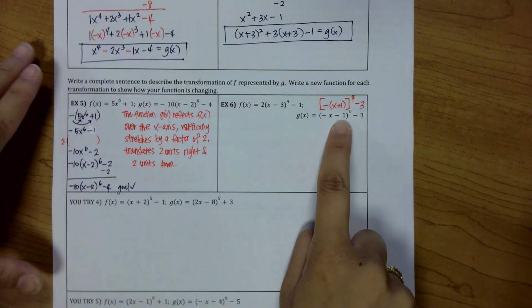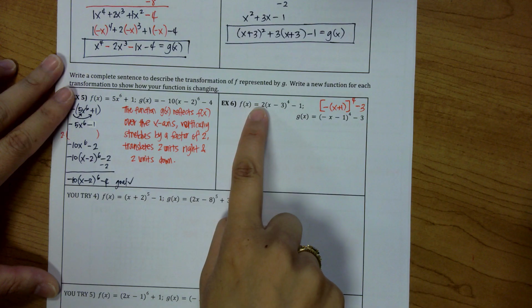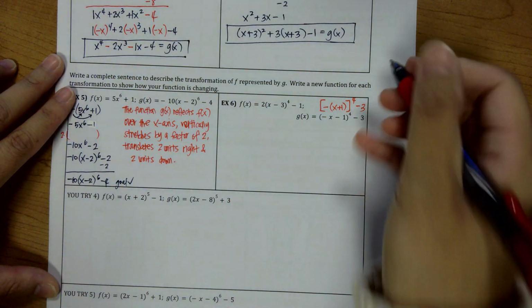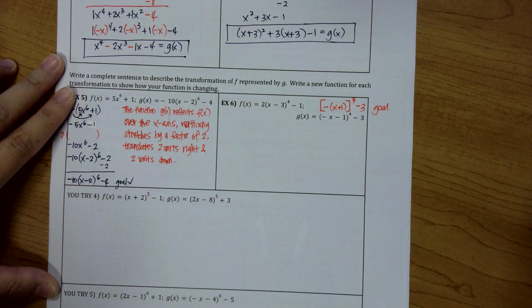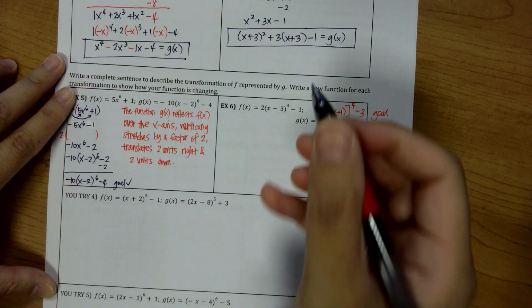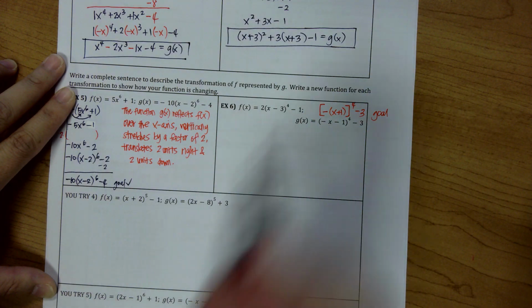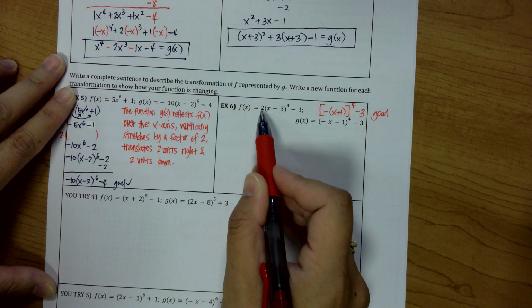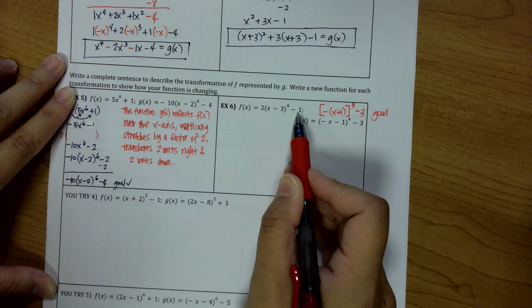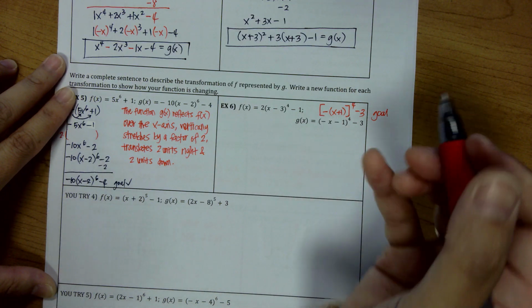So let's take a moment and notice that the first thing, if this is my goal, I need to get rid of the 2. And how I get rid of the 2 is I'm going to take this whole thing and vertically shrink it. I have to shrink by 1/2.